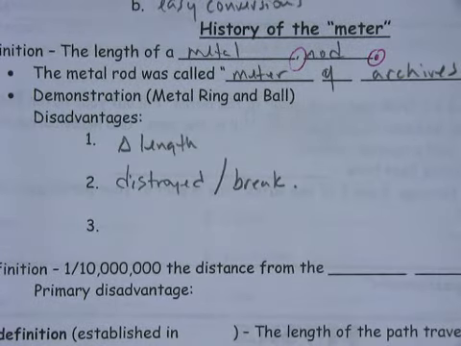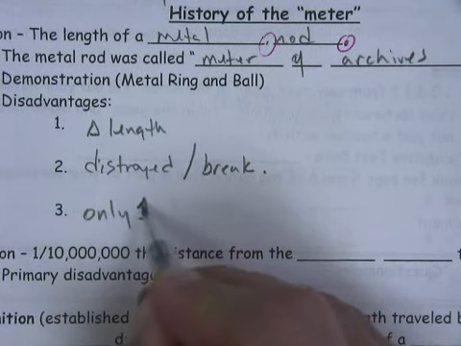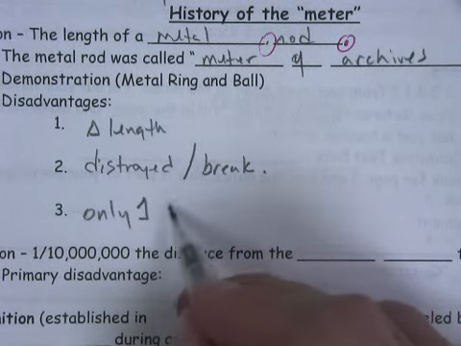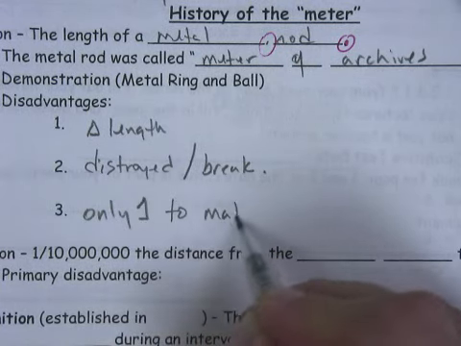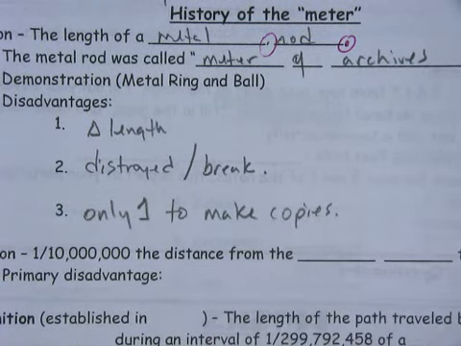All right, and then another one. There's only one, so it's hard to make copies. So if, for example, there's this metal rod and you wanted to make a meter, you would have to physically travel to wherever that metal rod is.